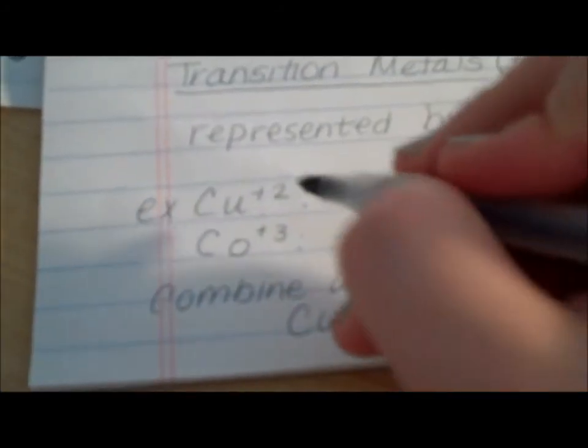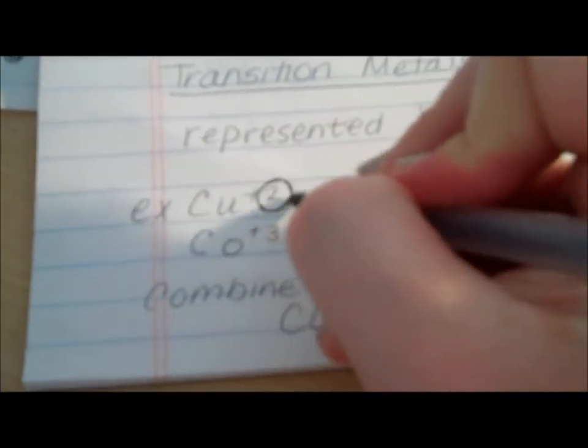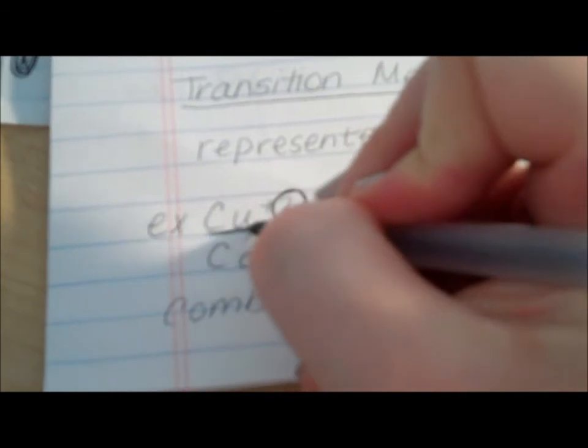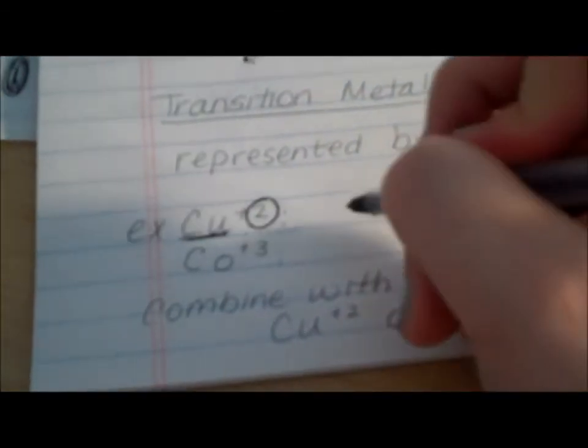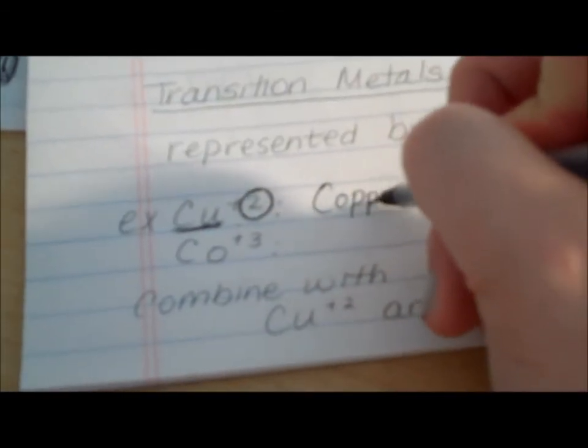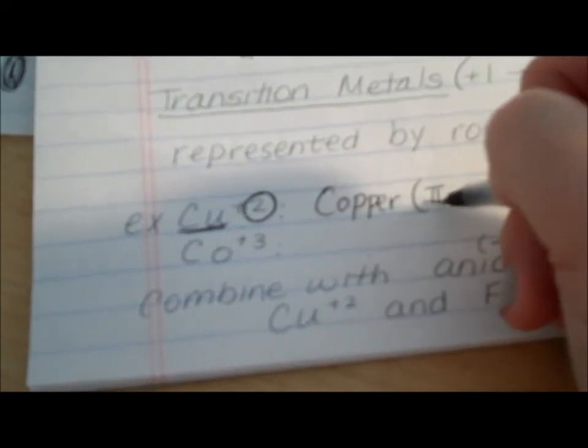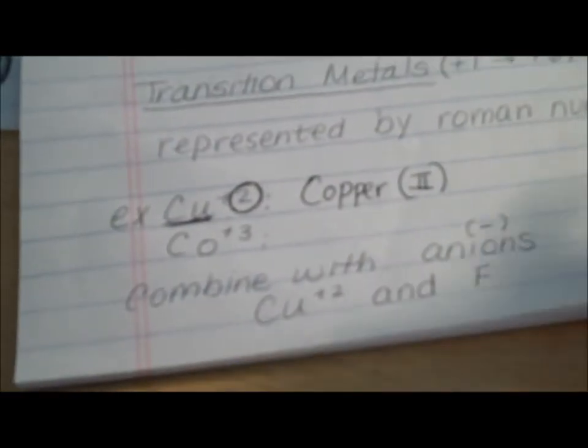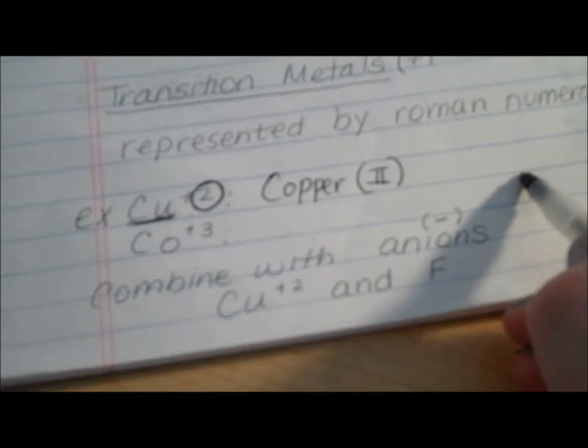Now if we look at Cu +2, this 2 lets us know the Roman numeral. The symbol lets us know what metal we have. So we're going to have copper II here, and then followed by whatever anion we have.